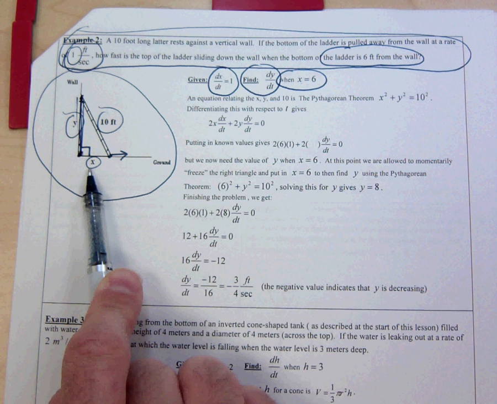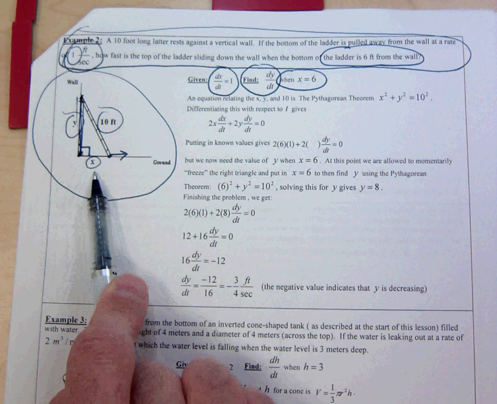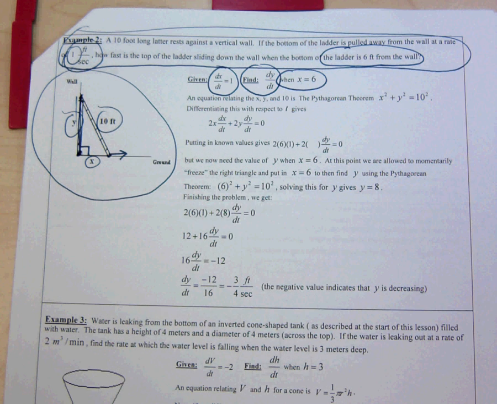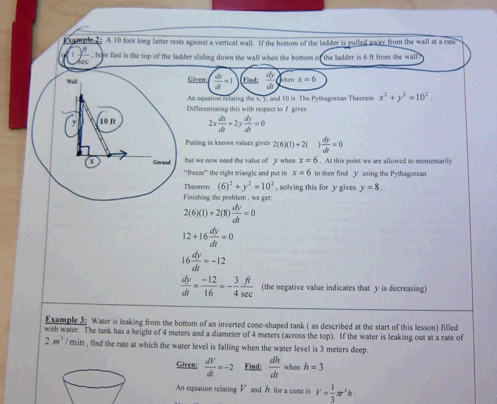So again, if you get this problem wrong on the test, chances are that's what you did. And guess what? One of the wrong answers is going to be what you get if you put the 6 in too soon. So you're going to think you got the right answer, but be careful. Okay? Be careful.